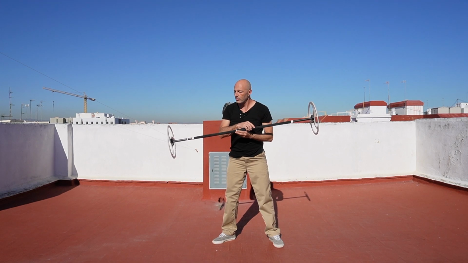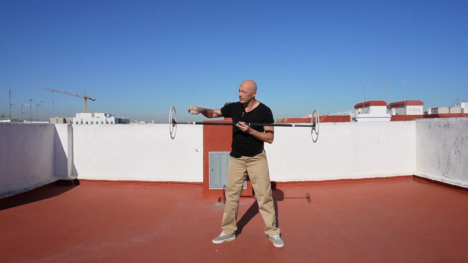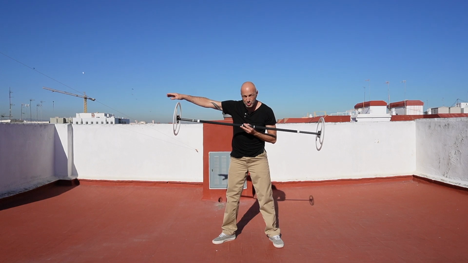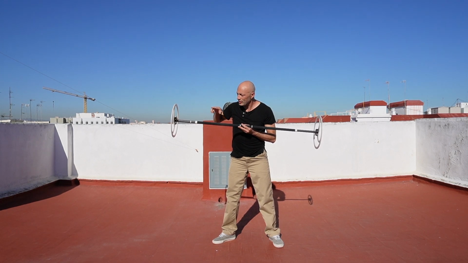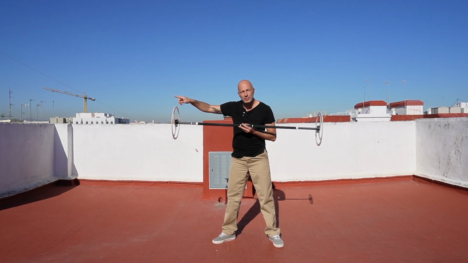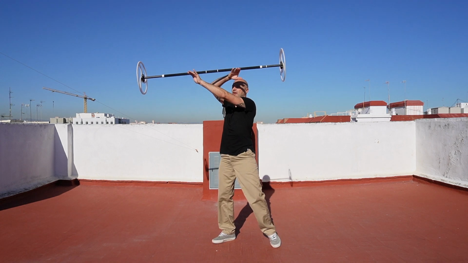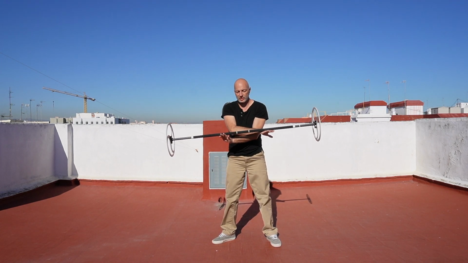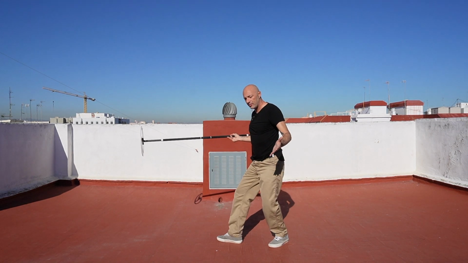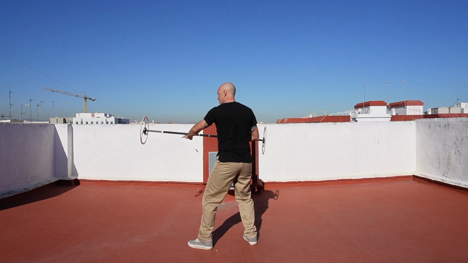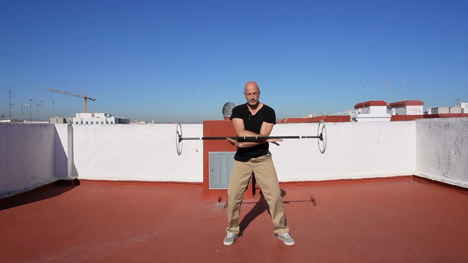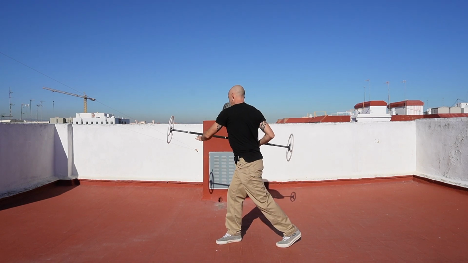And the dragon staff will keep the same direction, which means if it's pointing at a tree, for example, it will stay during this over move pointing at the same tree. Over. And I will end up with my arms crossed, whether I have been turning or just rotating my torso.